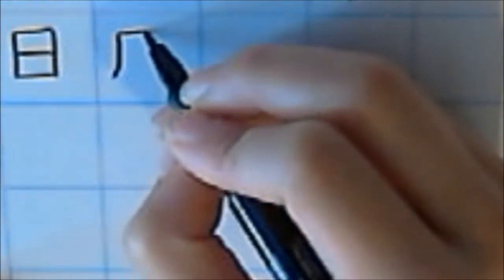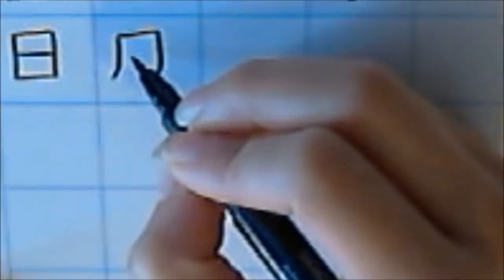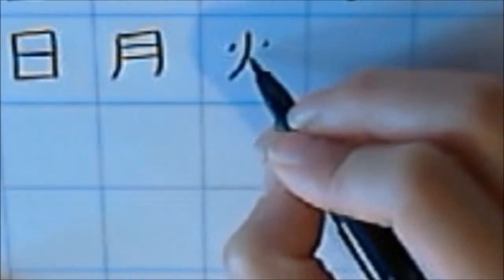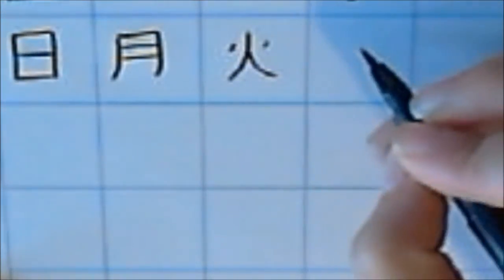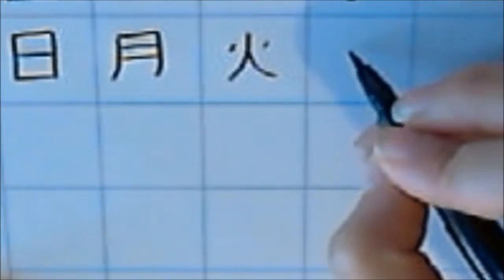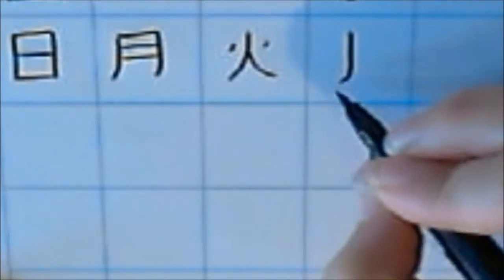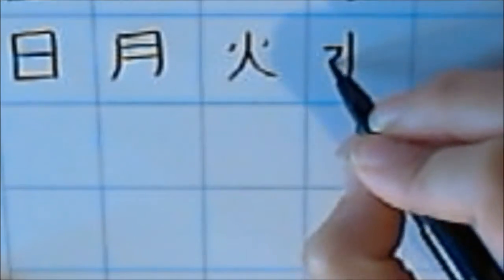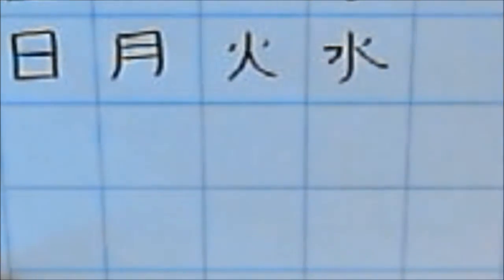So you have Sunday, which is Nichiyobi, Monday, Getsuyobi, Kayobi, Suiyobi, which was a very important day if you were a fan of Free.